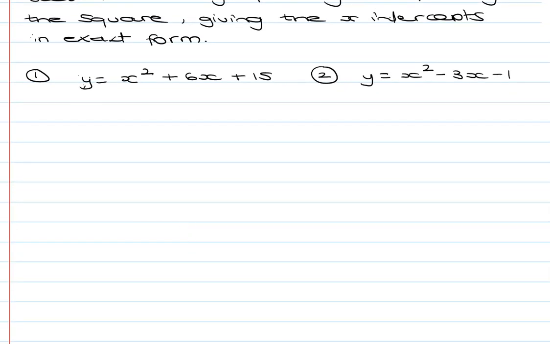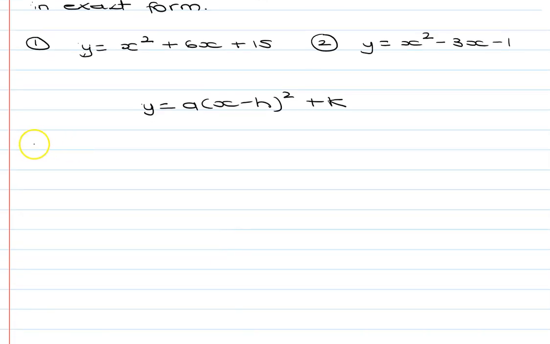So we've been asked to complete the square. Now, I just want to give you a reminder that turning point form, which is y equals a bracket x minus h all squared plus k, is basically used when we complete the square. So if we can write it in turning point form, we can give the turning point, which a reminder is (h, k). So what I'm going to do is complete the square and get this one looking in this form, and I'll easily be able to give the turning point. So let's complete the square first. So let's do example 1.